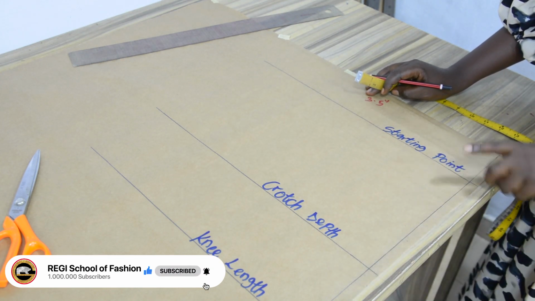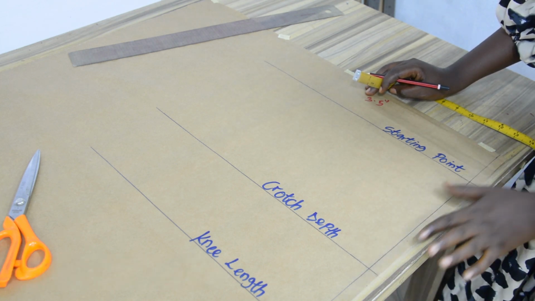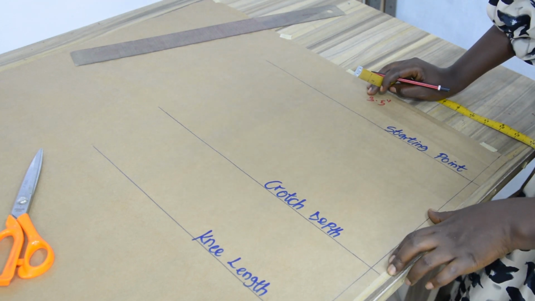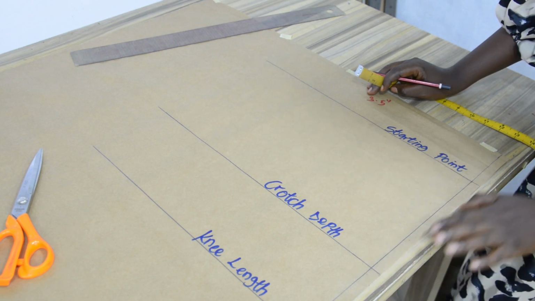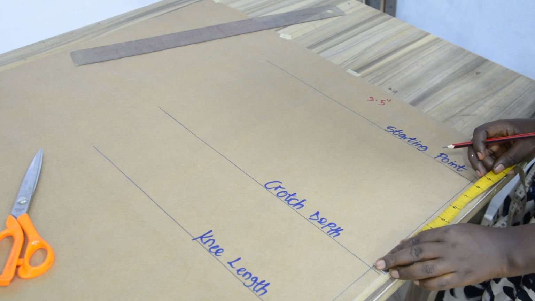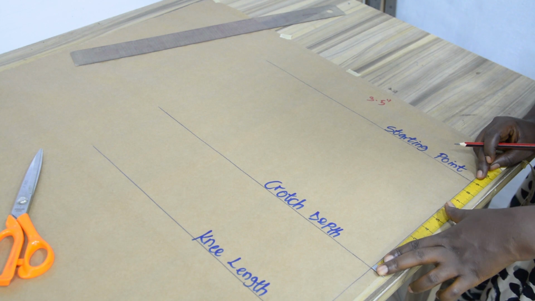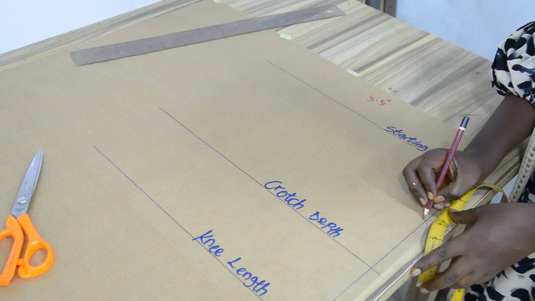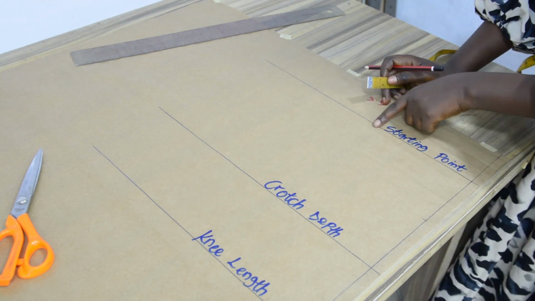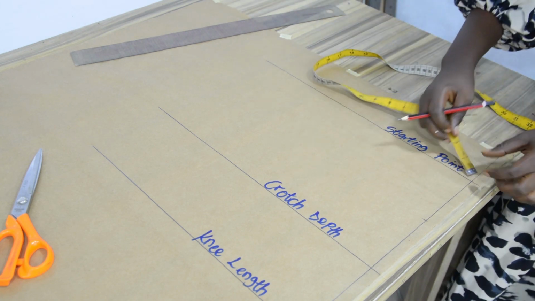Don't forget, I told you this is going to be the side of the trousers, and because the side is not on a perfect straight line, though the trousers is for a male child, it's for a kid, that doesn't mean I should leave this on a perfect straight line. So I will be shaping this side a little. Firstly, I'll get the midpoint in between the starting point and the crotch depth point. So this is 4.5 inches. I have the point marked out. Then this starting point is going to be the real waistline after constructing these trousers.